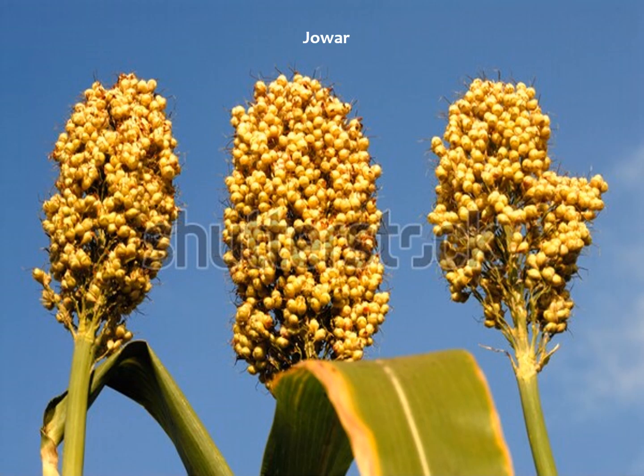These are jawar. In the dry parts of the Peninsula Plateau, where rice or wheat cannot be grown, it occupies a large tract and forms the staple food for a large section of the population. It is also grown mainly for fodder in many parts of the country.